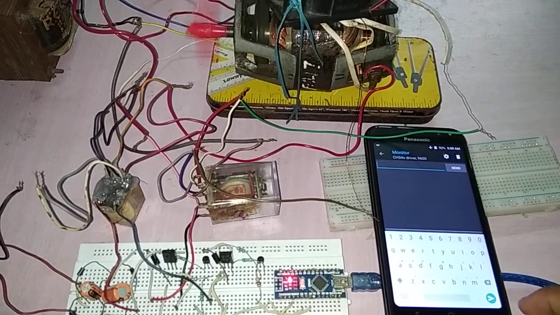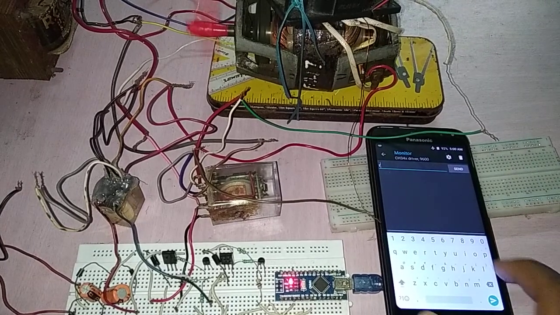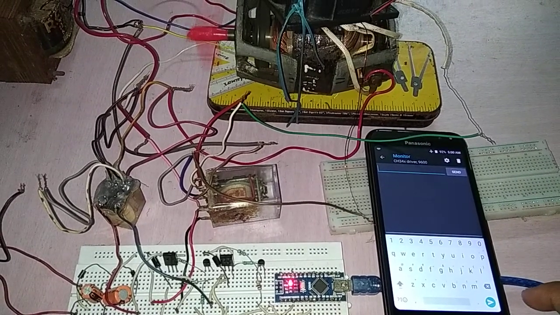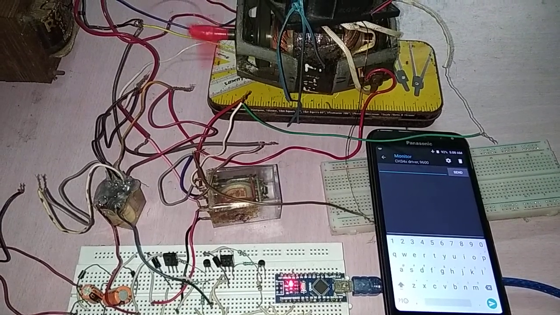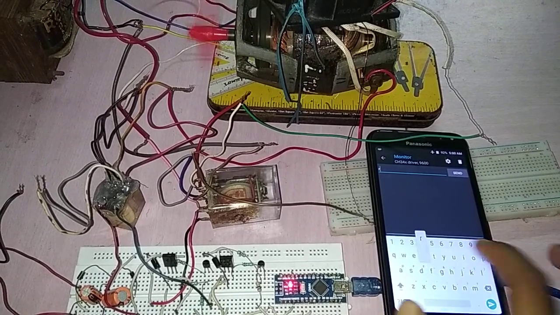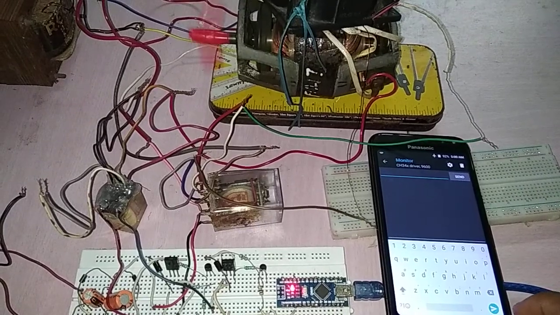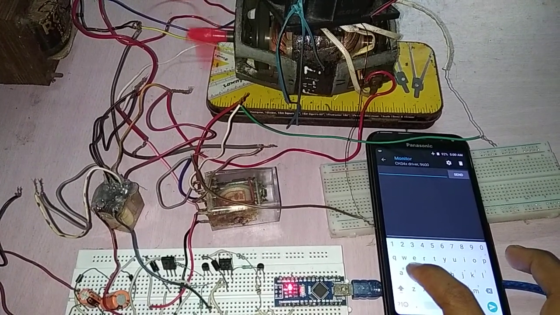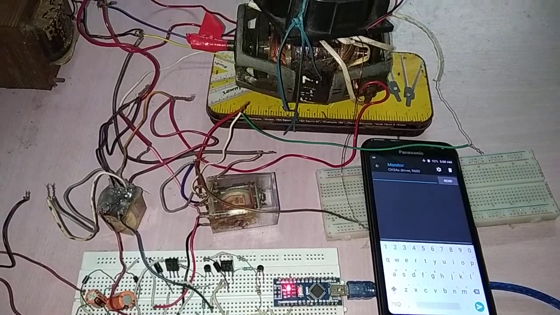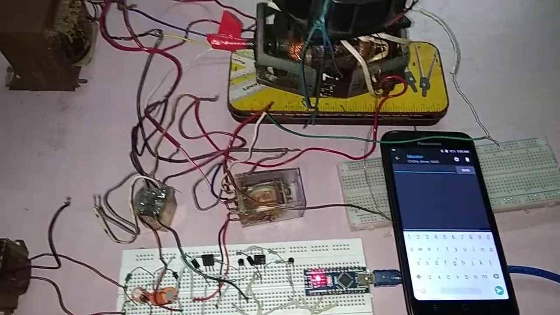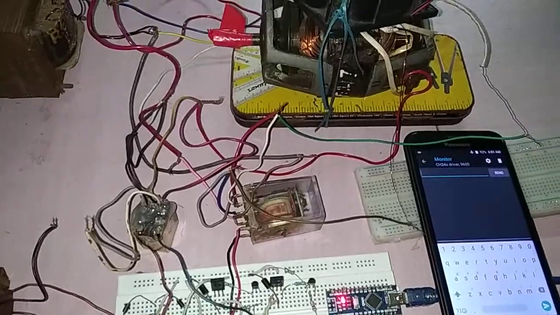Forward, reverse, forward, reverse, stop. Interesting, right?